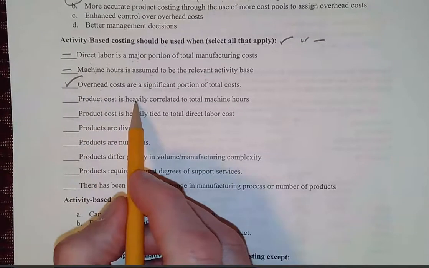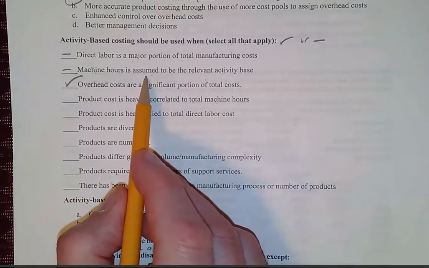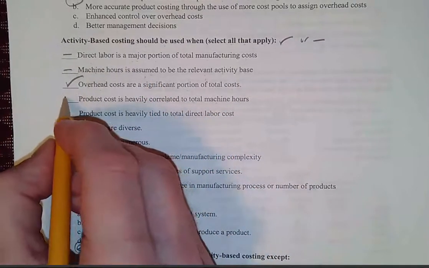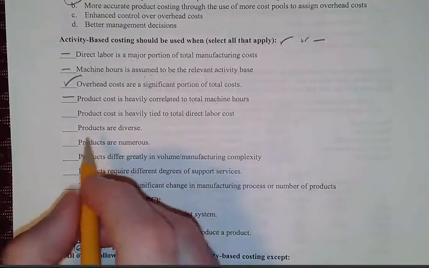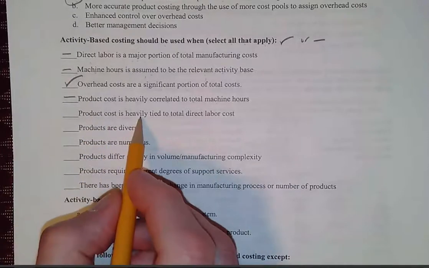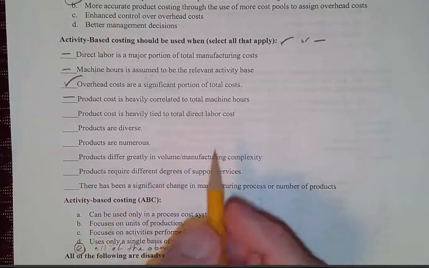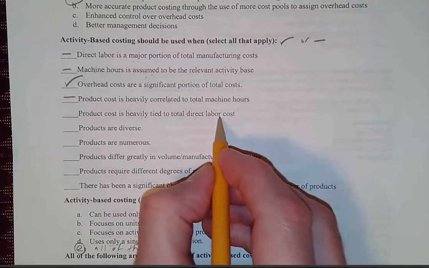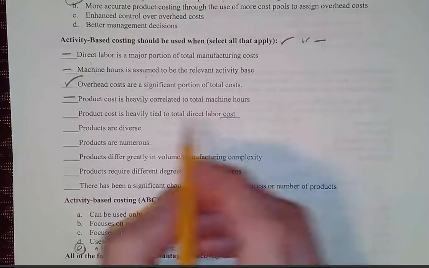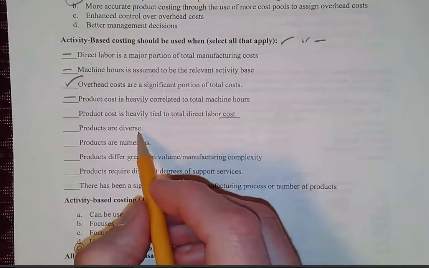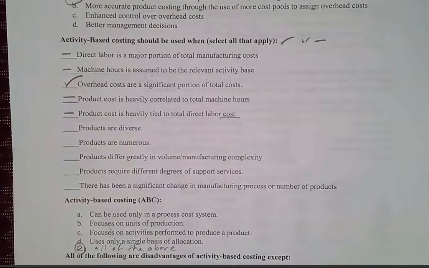Product cost is heavily correlated to total machine hours. This is the same statement as the earlier one, just worded differently. That's traditional costing would work. And it looks like we have the same thing going on here. Product cost is heavily correlated to total direct labor cost. Now they're saying direct labor cost, but the fact that it is tied heavily to any one thing means that we don't need activity-based costing, so we're going to give this one a dash.